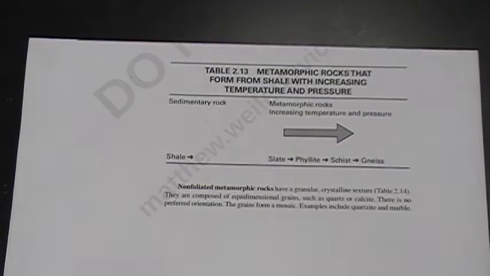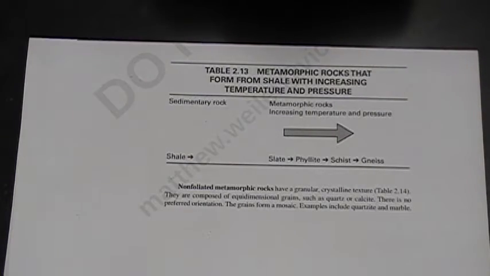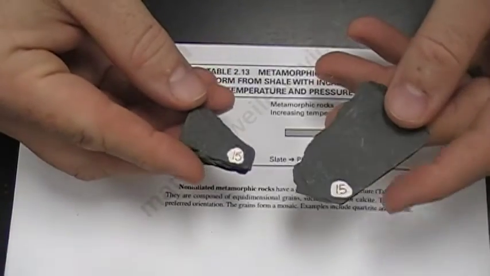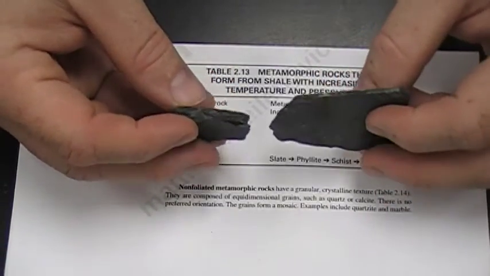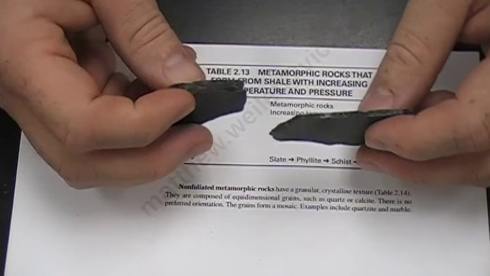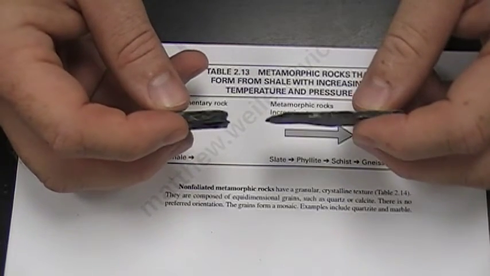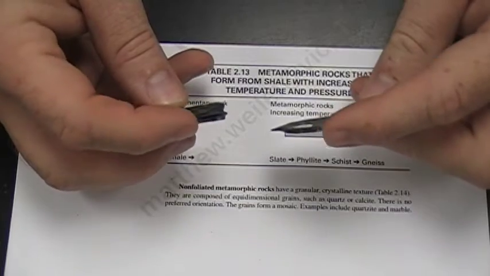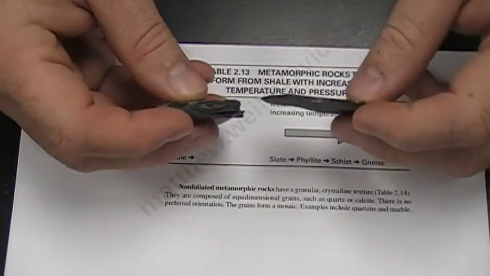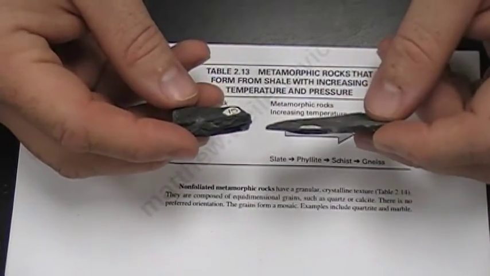Now, taking a look at one of the specimens in your set, we are going to take a look at number 15. So I've got two examples of it, just so you can see. This one happens to be a little thicker. It doesn't matter on our thickness. When we look through here and I turn it, you can see that there is that evidence of layering, or banded appearance, meaning this specimen is foliated.